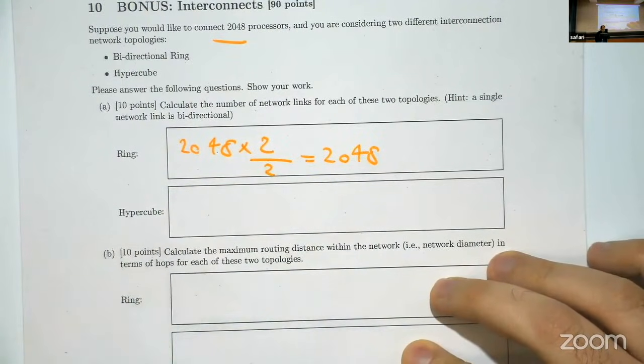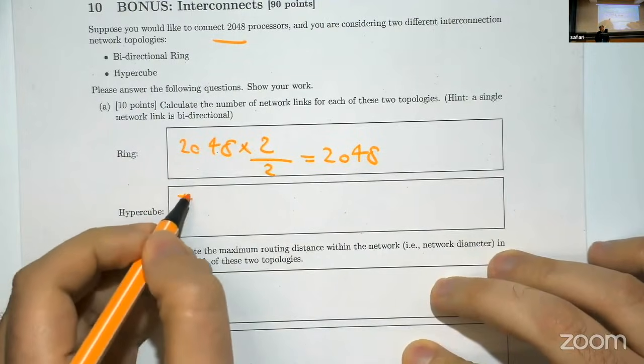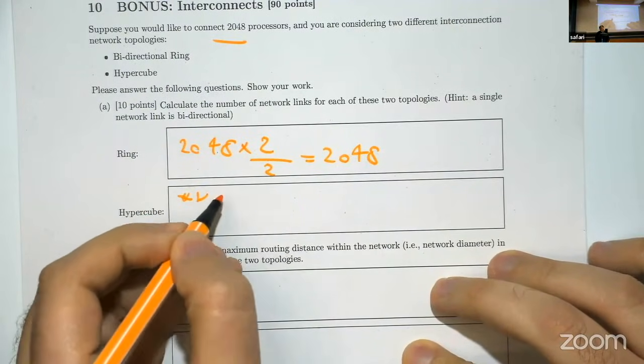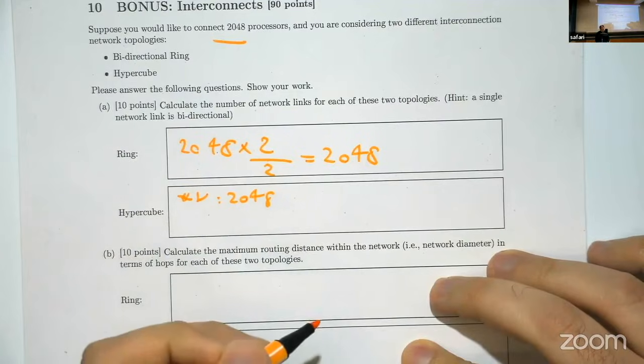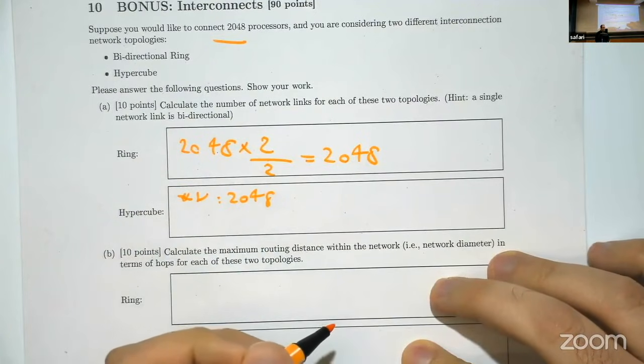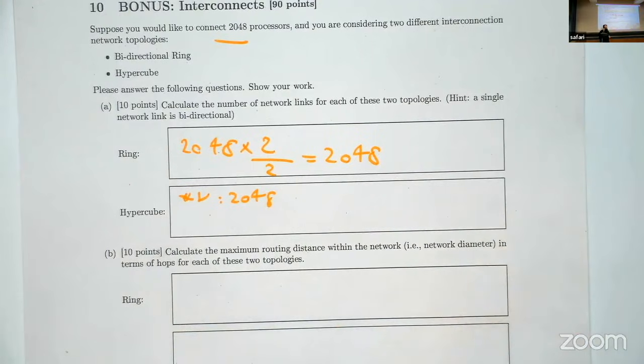In hypercube, the number of vertices is again 2048. And what's the degree of each node in hypercube here? Log n. Yeah, exactly. Log 2048, which is 11.